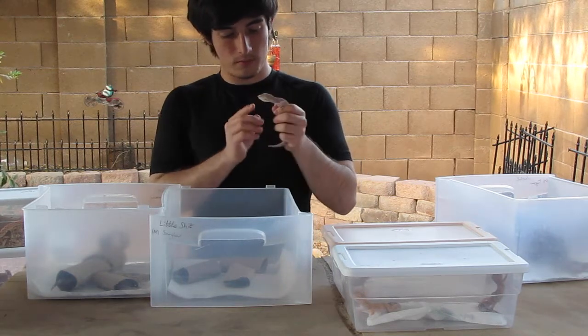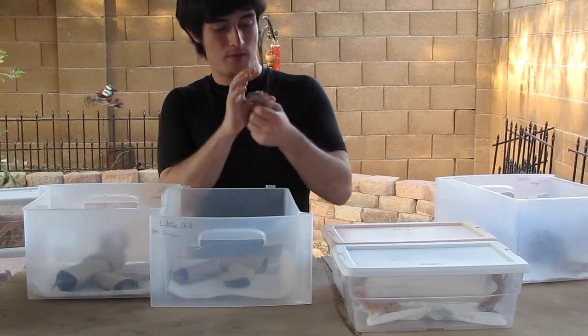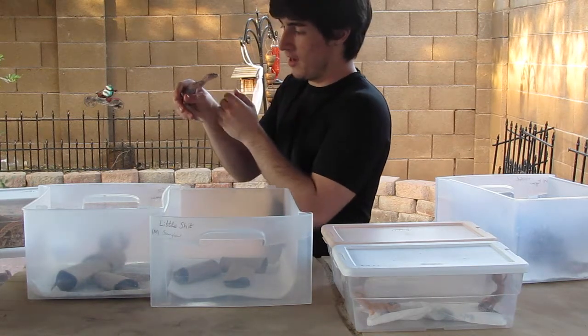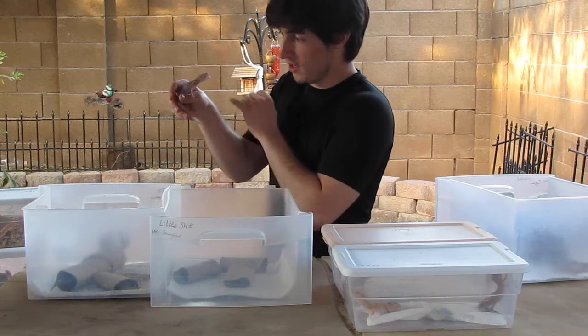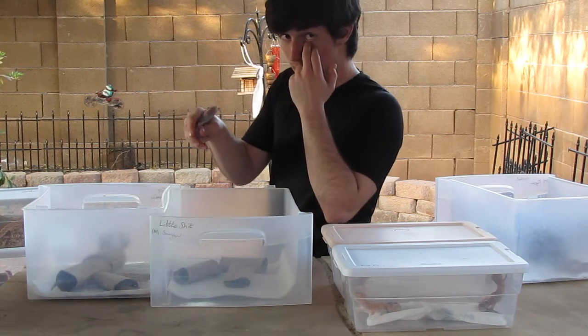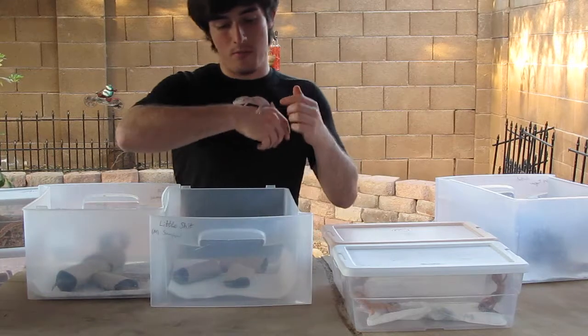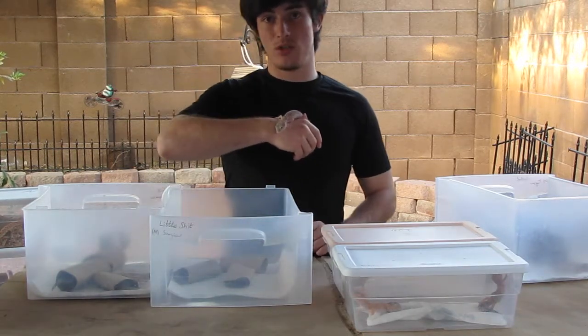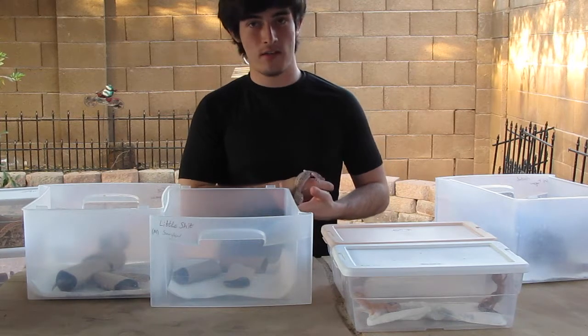So she has about a 25% eclipse in the eye that's not facing you, and about 10 to 15% in the eye that is facing you, which means this eye has a little bit of black right around here in this area, but in this eye about half of her eye is black. That is because of the Eclipse gene, which increases melanin in the iris.